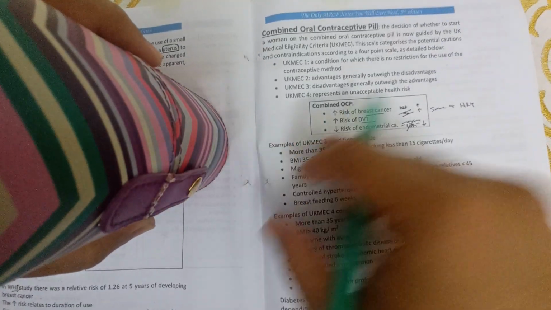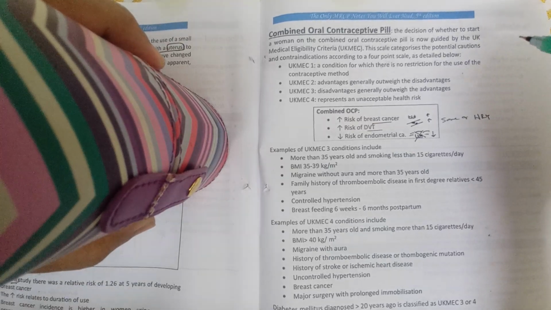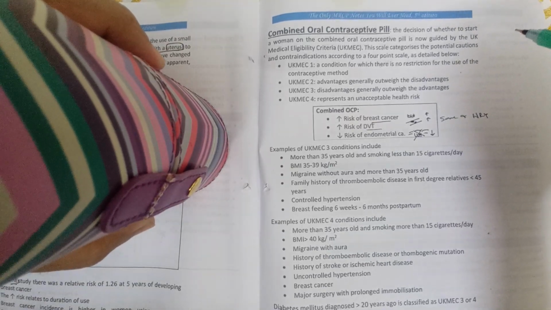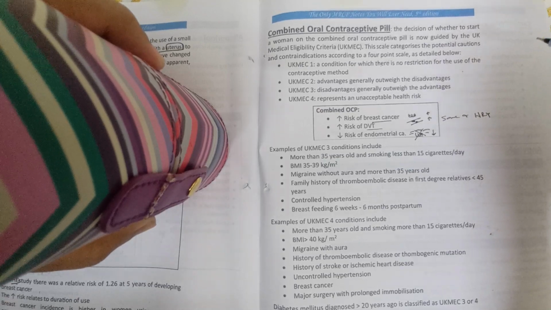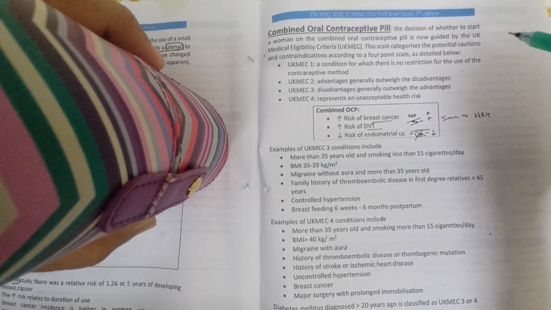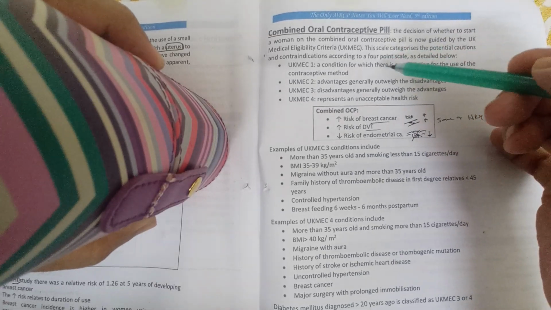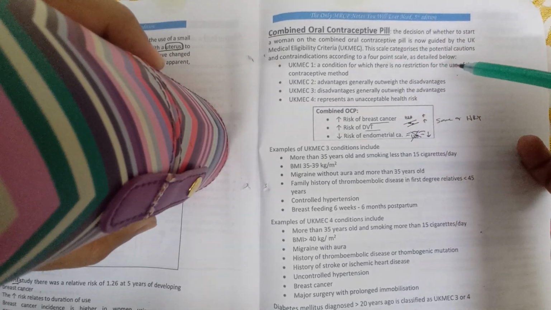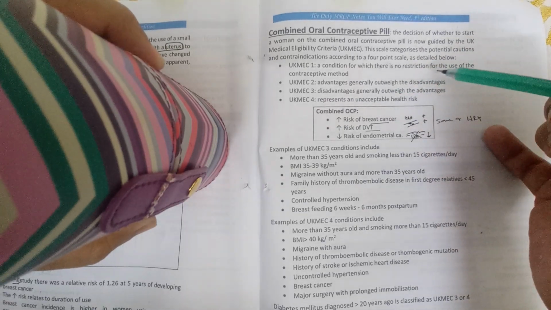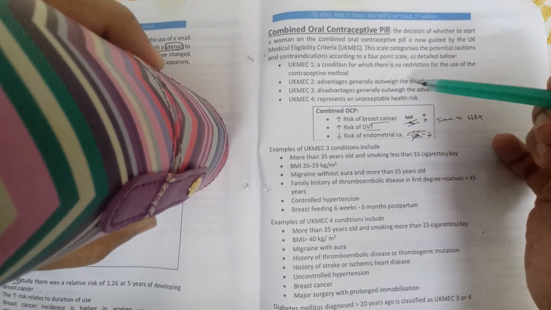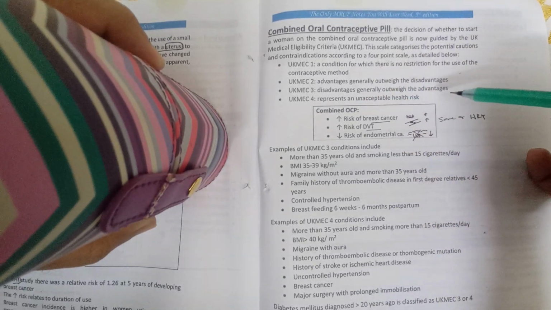Combined oral contraceptive pill. The decision of whether to start a woman on the combined oral contraceptive pill is now guided by the UK MEC. This scale categorizes the patients, the potential cautions and contraindications according to a 4-point scale as detailed below. 1. A condition for which there is no restriction for the use of the contraceptive method. 2. Advantages generally outweigh the disadvantages. 3. Disadvantages generally outweigh advantages. 4. Represents an unacceptable health risk.